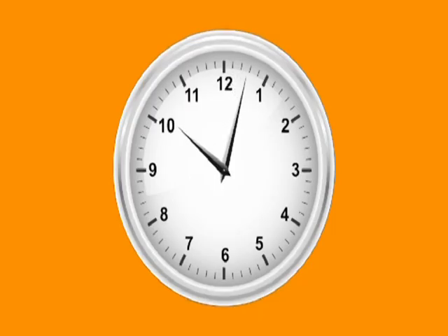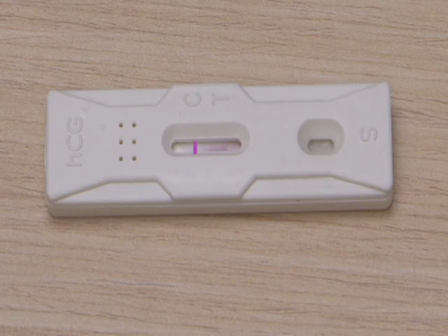Wait for 5 minutes. If one colored band appears in the result window R, the pregnancy test is negative. If 2 parallel colored bands appear, the pregnancy test is positive.